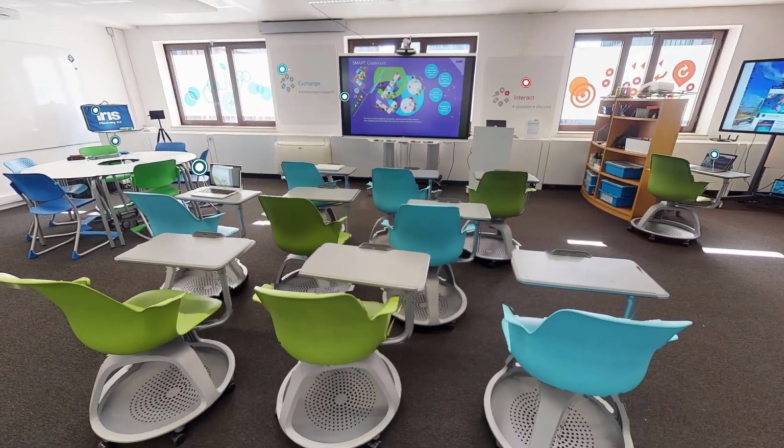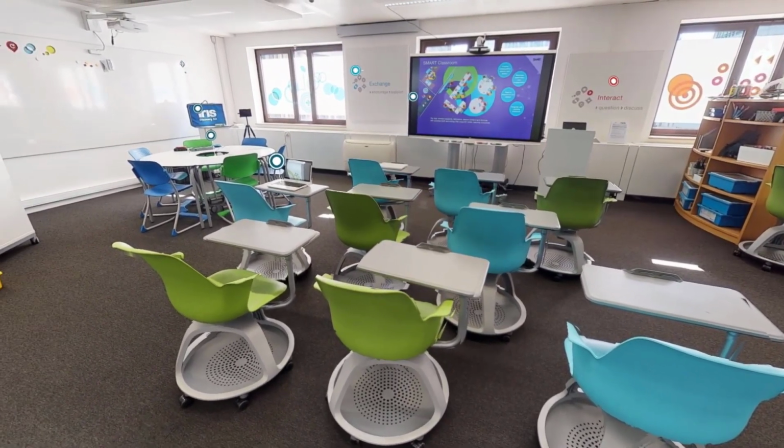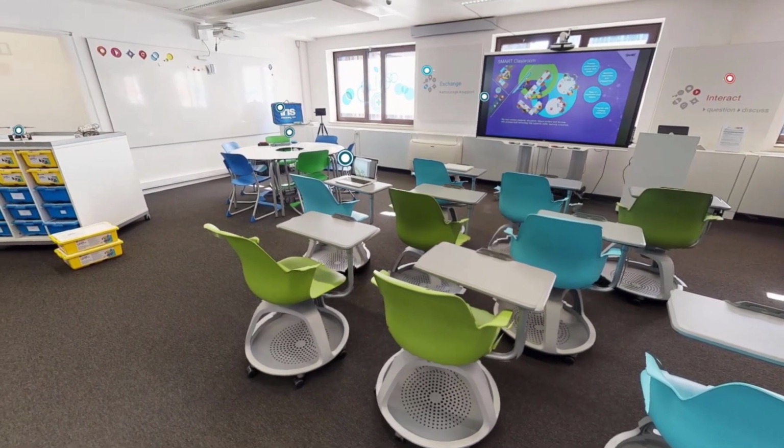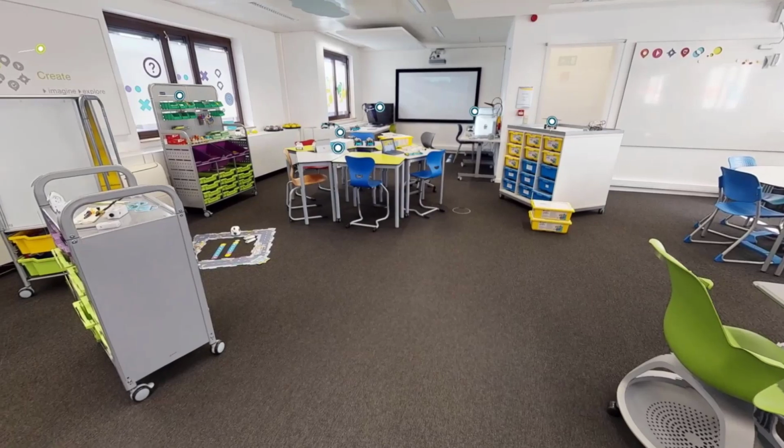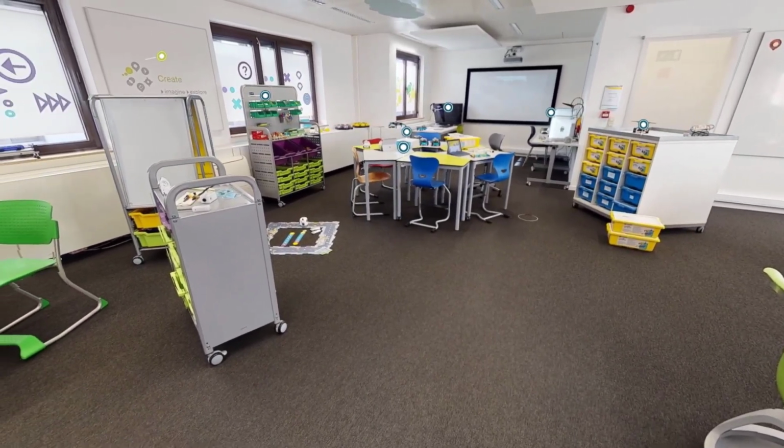The future classroom of European Schoolnet has been created to inspire you. It gives ideas of how flexible space design and educational technology can facilitate active learning pedagogy.